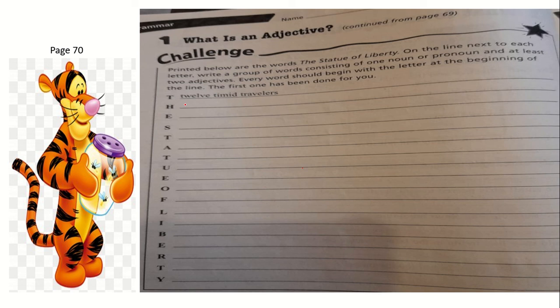Now we have the letter H. You can write hot. Okay, that's an adjective. Hot. 100.